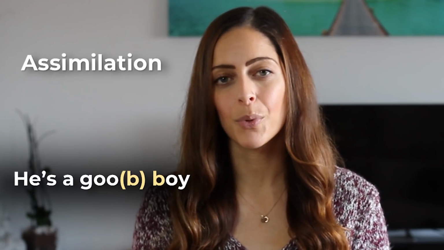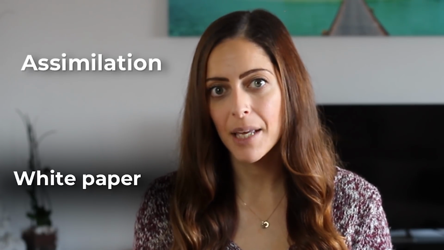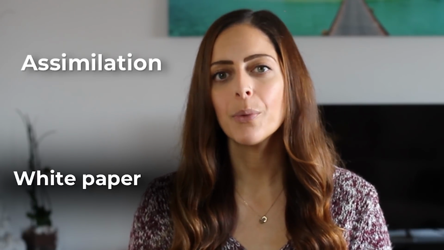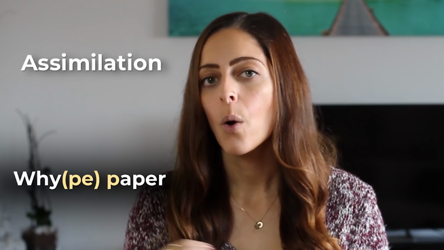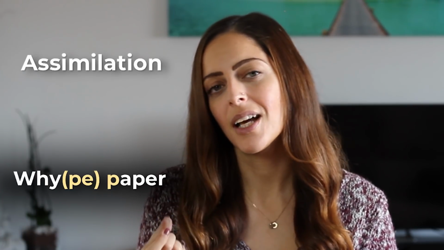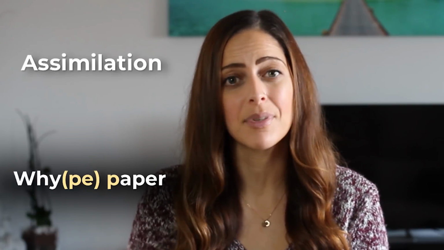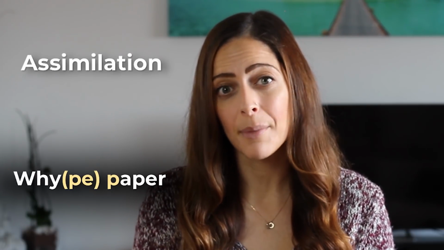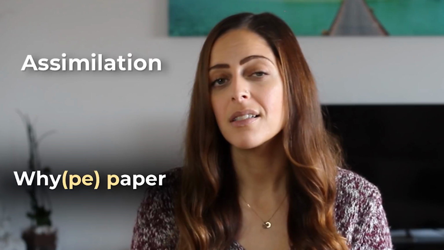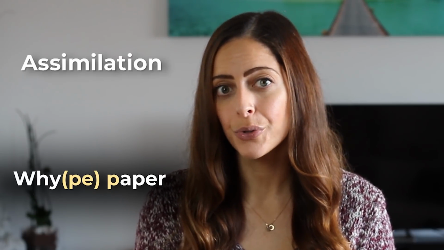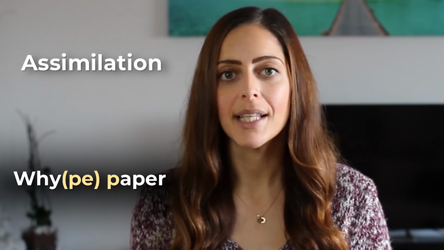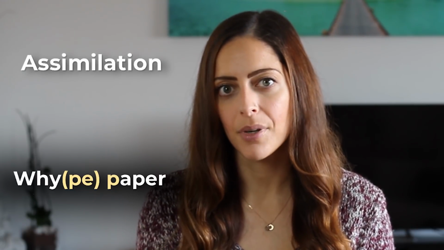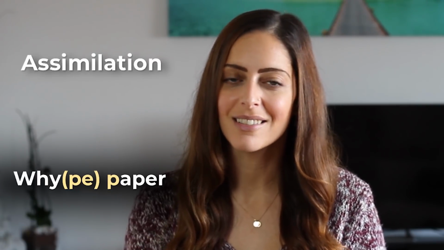Another classic example is "white paper." So we tend not to say "I use white paper," because again, there's just too much going on there. It's too much work. So we would say "I use wipe paper." So it sounds a little bit like I'm saying "wipe paper." If you wipe something down, for example, if you're cleaning a table, you would wipe the table. But I'm not. I'm saying "white paper." But to make it more efficient, to sound more natural, instead of saying "I use white paper," I'm saying "I use wipe paper." And this is called assimilation.